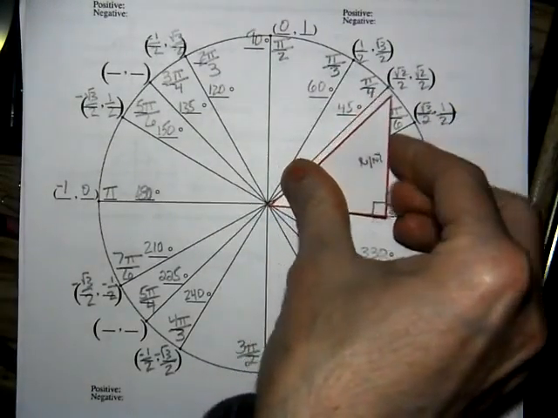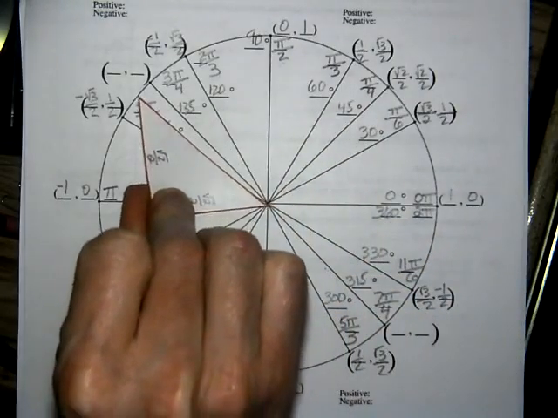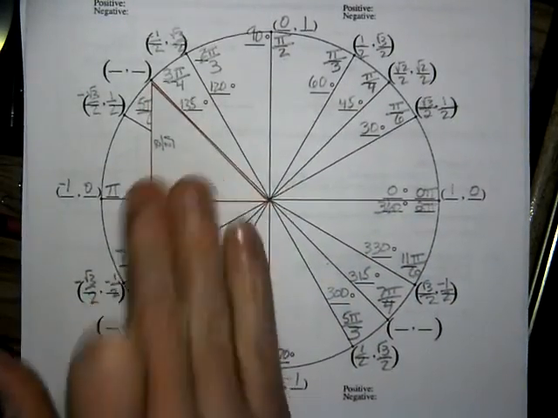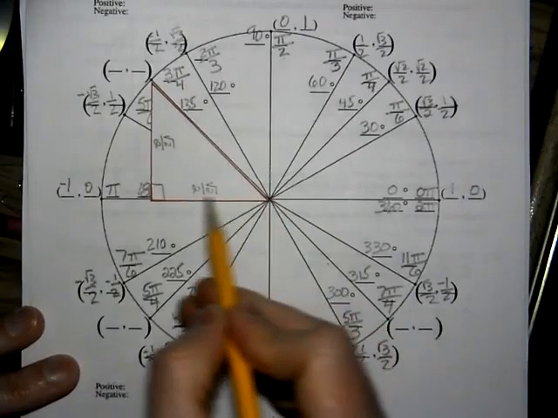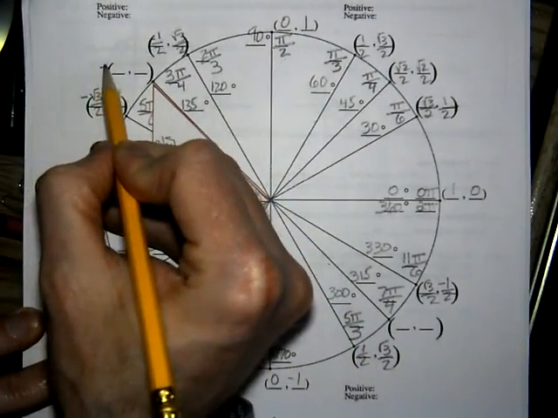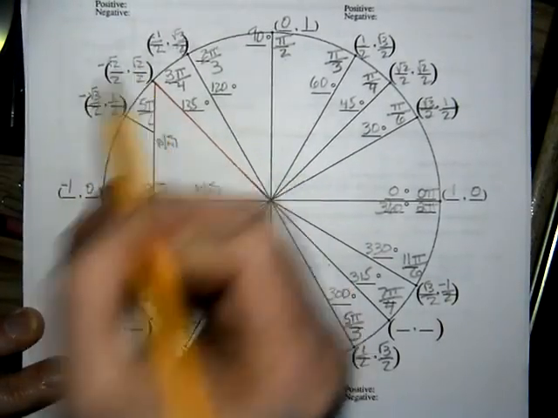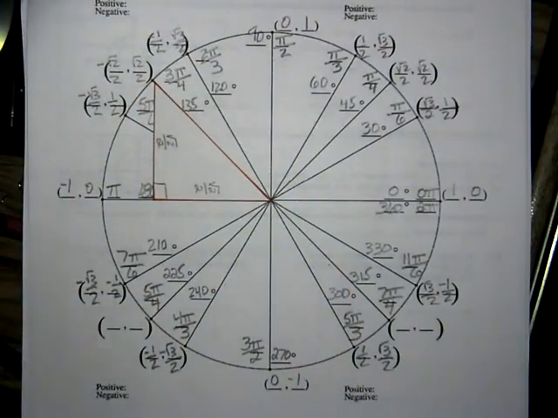Well, as we keep that same vertex at the origin and flip it, we would still go negative root 2 over 2 and positive root 2 over 2 to go up. The 45/45s always have the same coordinate values.